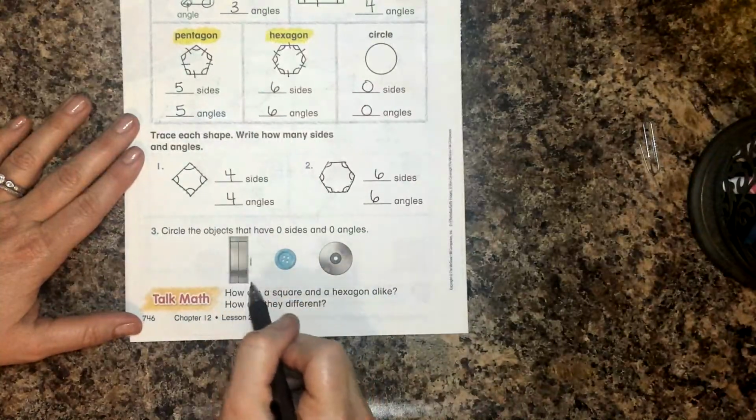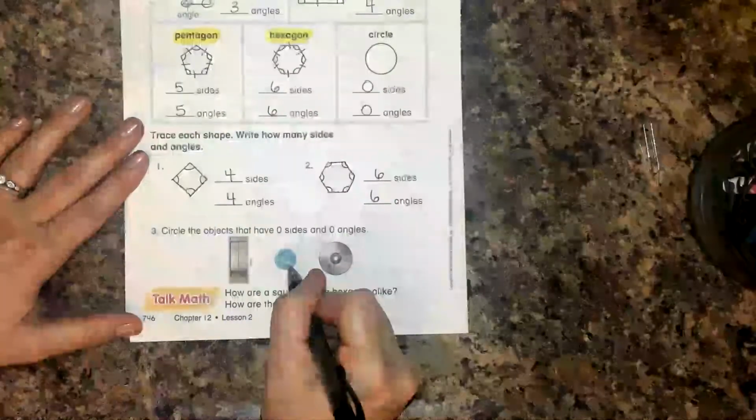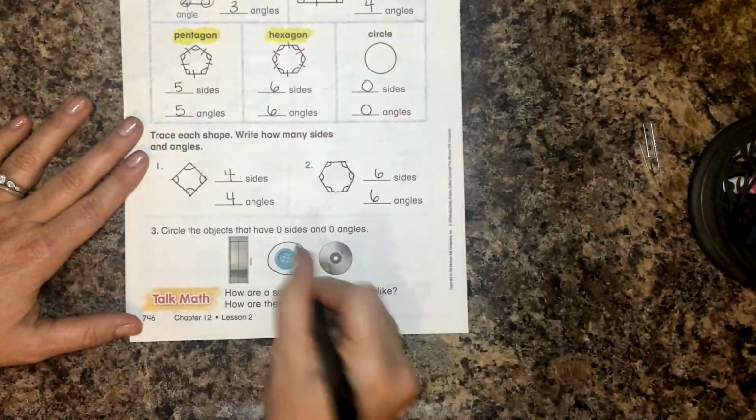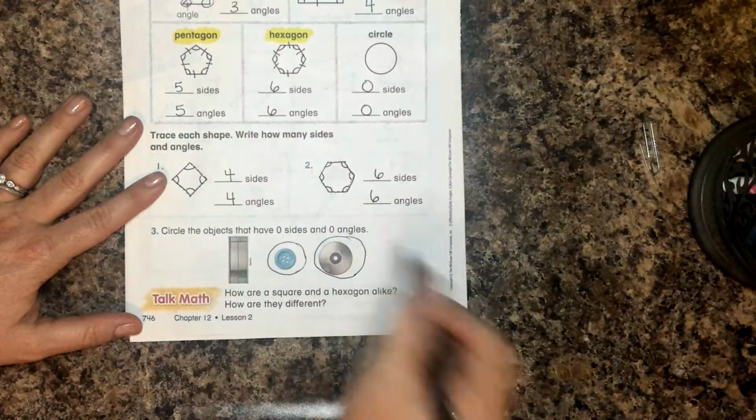This has 4 sides, so that would not work. This has no sides and therefore has no angles, so there you go. This shape has no sides and no angles, so there you go.